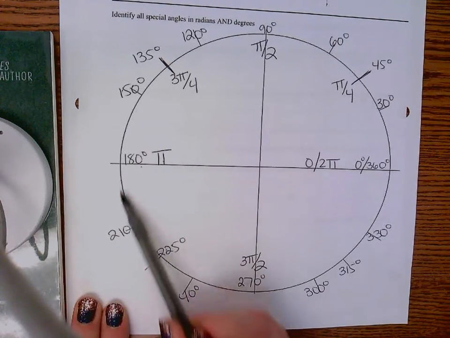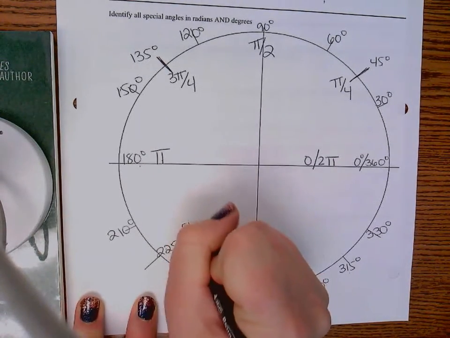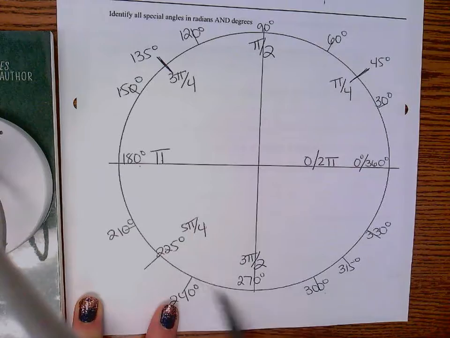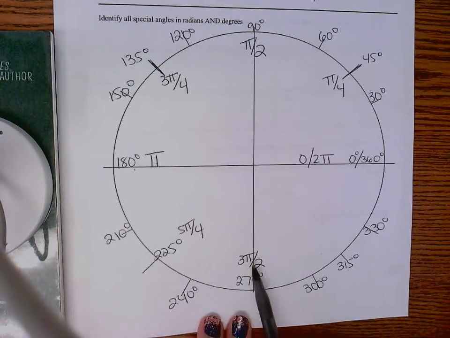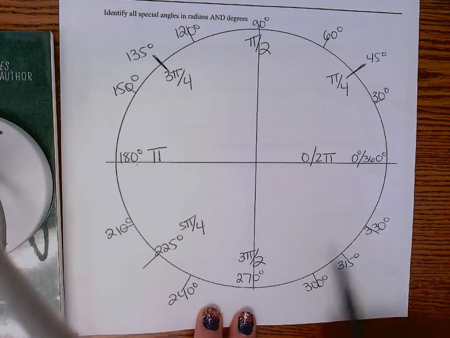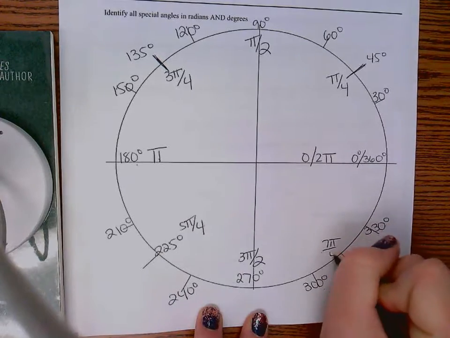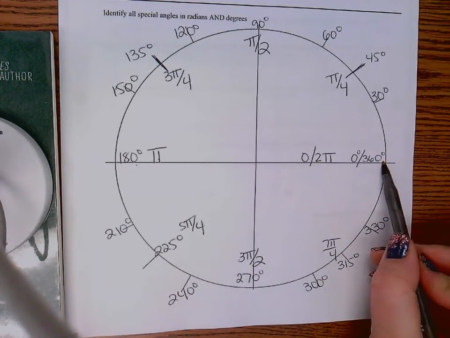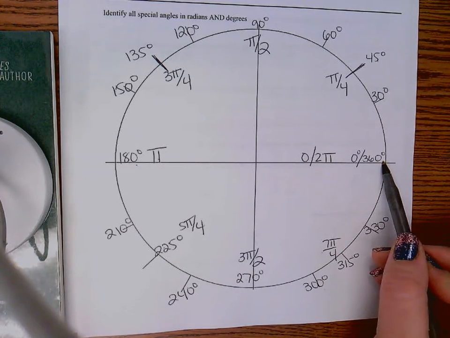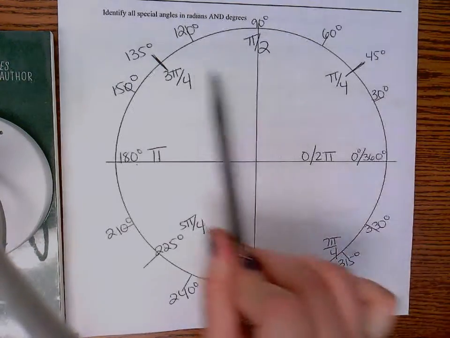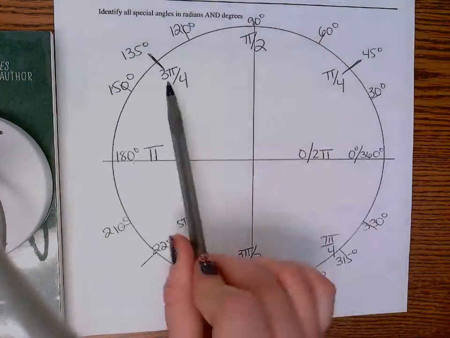So then this is 5 pi over 4. And then 6 pi over 4 reduces to 3 halves pi. So you'd be at 7 pi over 4, and then 8 pi over 4. You're back at 2 pi. So see, if you count by pi over 4s, you hit all the 45-degree reference angles.